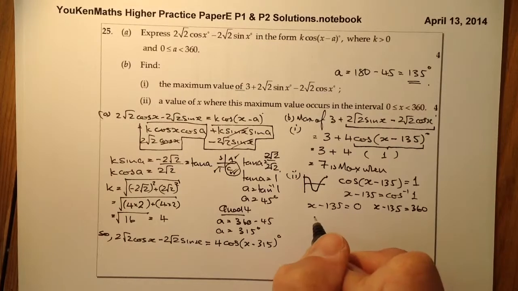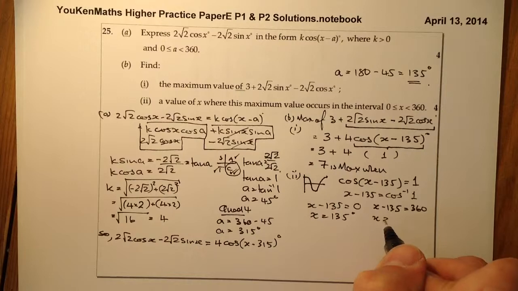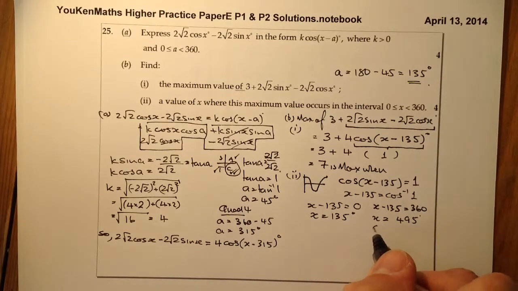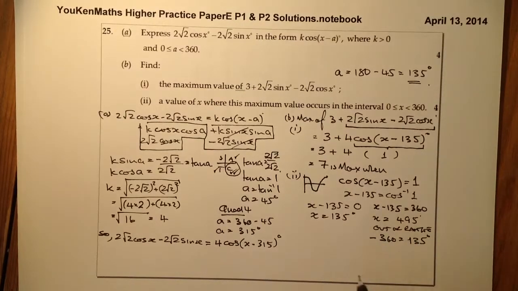I'm looking at two values here. So x equals 135 degrees, which is one solution, and x equals, that's going to be 495 degrees there. Right, this one is out of range. But if I subtract 360 from it, I should get another answer that works out, so it's 135. But this one here is the exact same answer as that. So the solution is x is equal to 135 degrees.